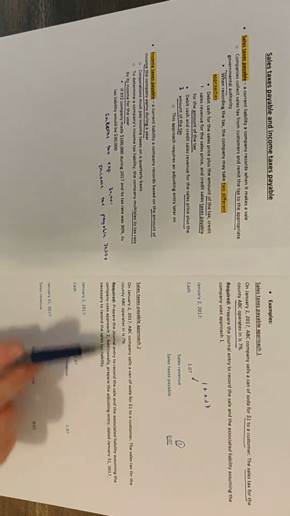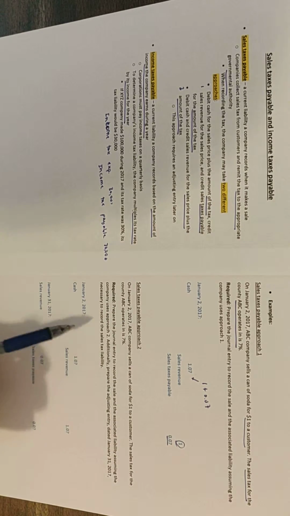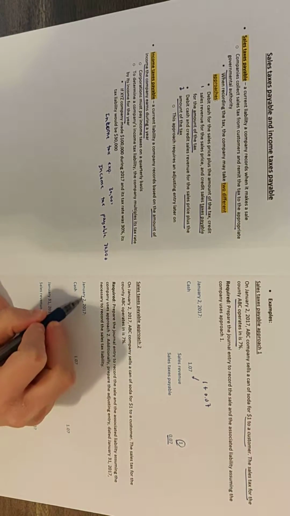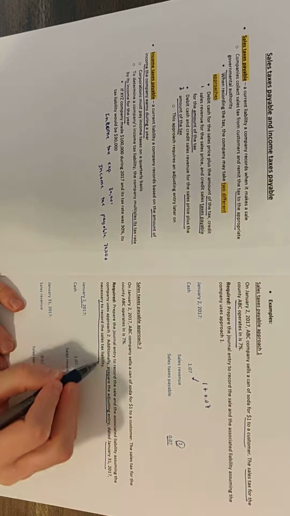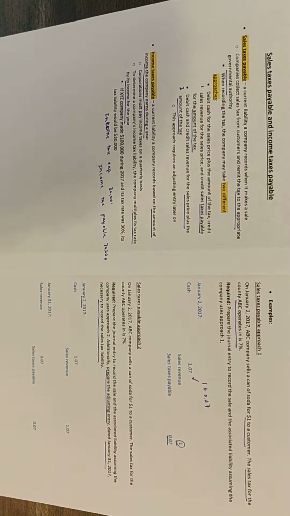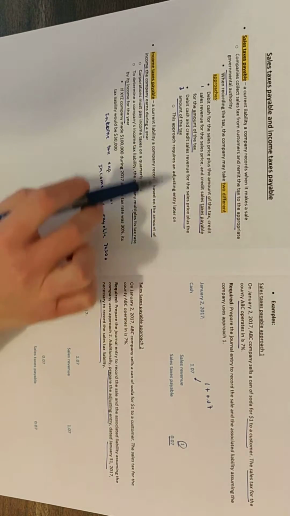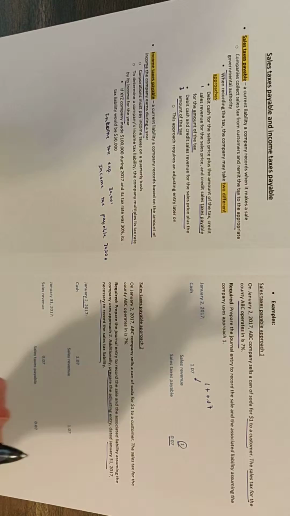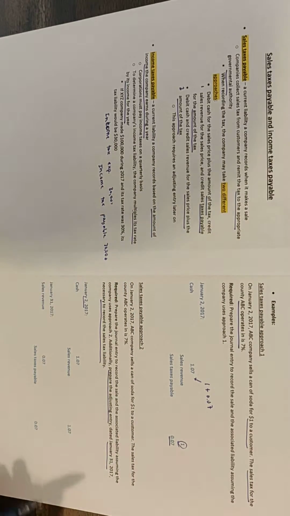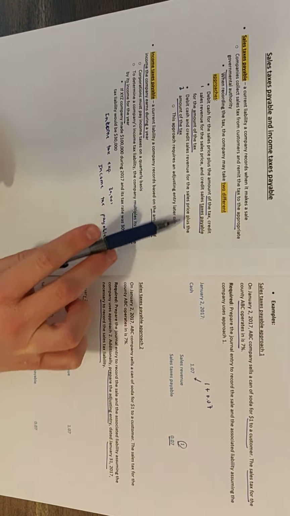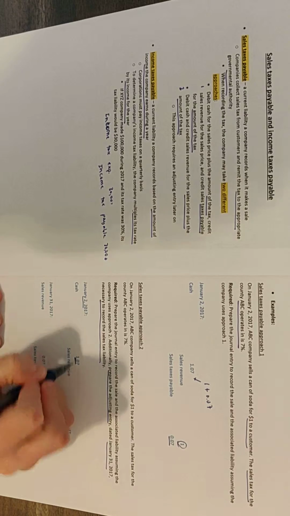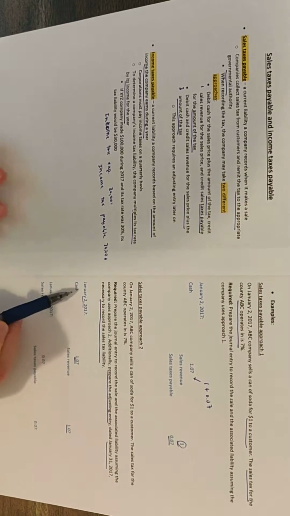Approach number 2, same facts. Now we just have to make the journal entry on January 2nd, but then additionally it says prepare the adjusting entry dated January 31 of 2017, necessary to record the sales tax liability. Like it says here, under approach 2, we need an adjusting entry later on, and we'll see why in just a second. Approach 2 says debit cash and credit sales revenue for the full sales price plus the amount of the tax. The sales price plus the amount of the tax is $1.07. So we debit cash and we credit sales revenue for $1.07.